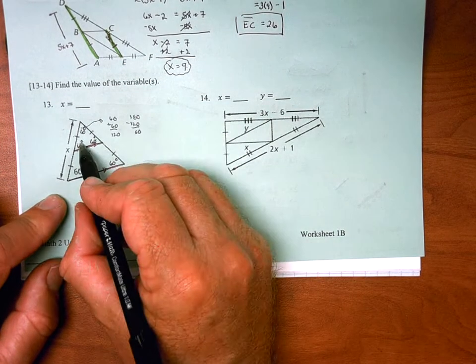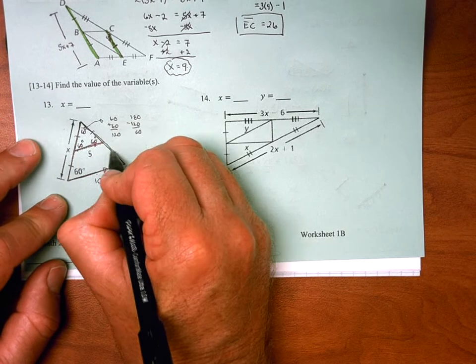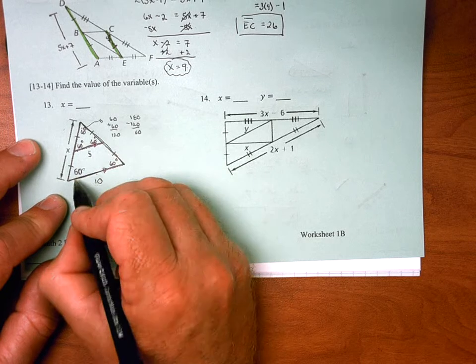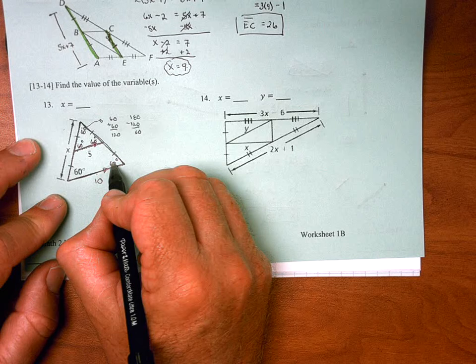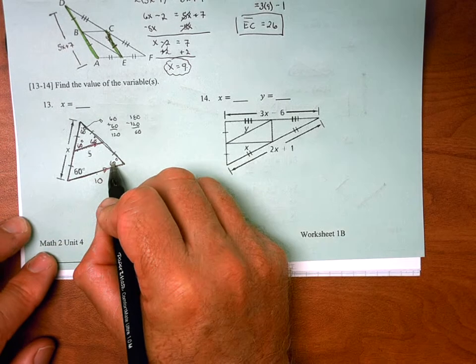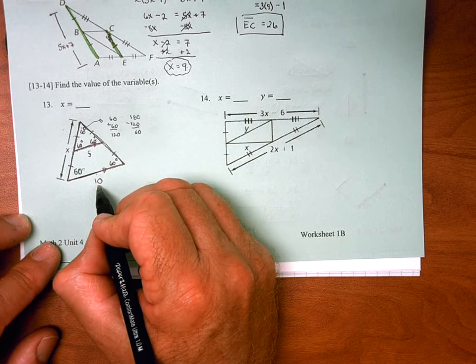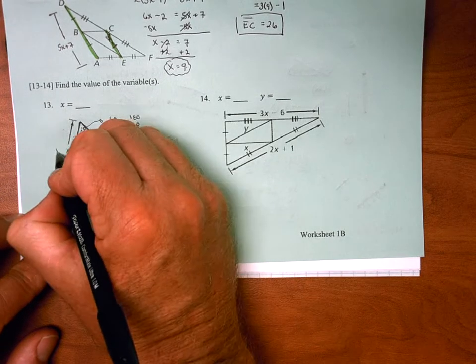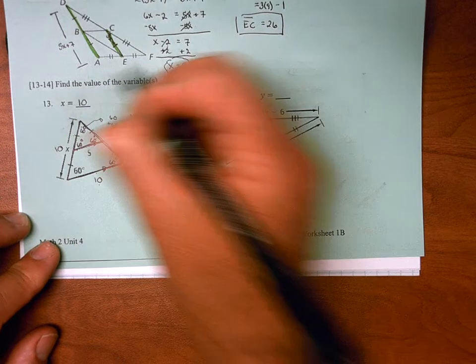It tells me that this big triangle right here and the little triangle, all the angles are 60. So that means all the sides are the same. Okay, if all the angles are the same, remember that's called equiangular, and equiangular triangles are equilateral. So if that's 10, that means this side has to be 10, that side has to be 10, x is equal to 10 in number 13.